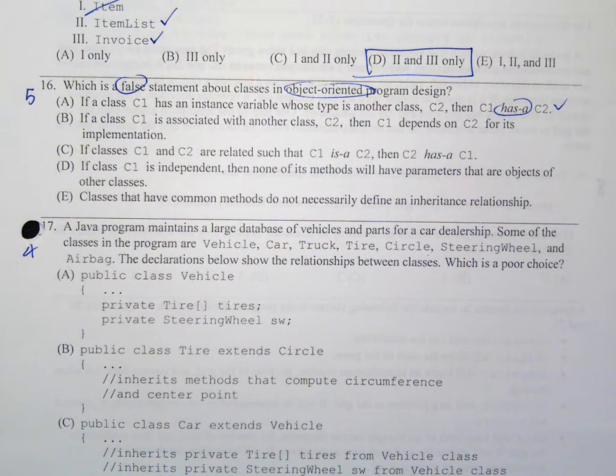So associated means that it uses it, and so it depends on C2 for its implementation.